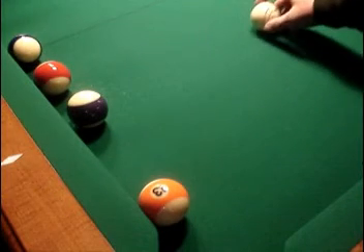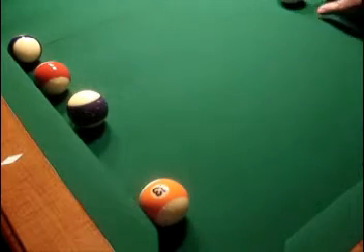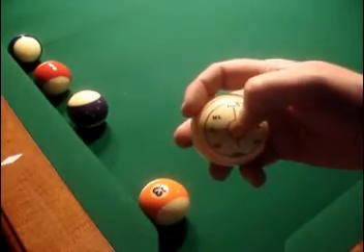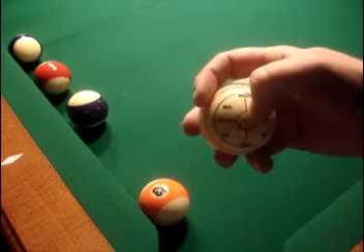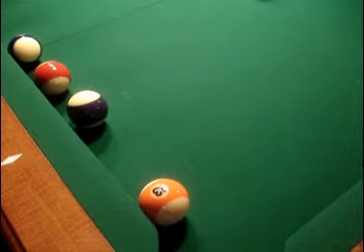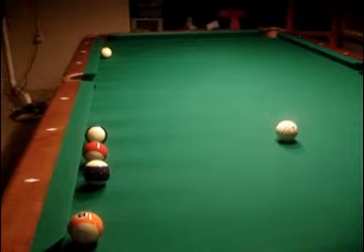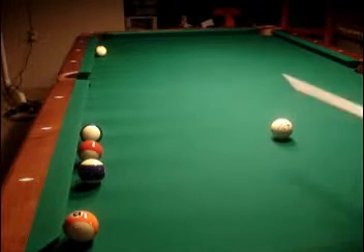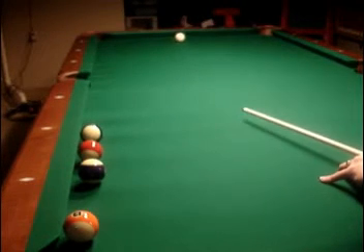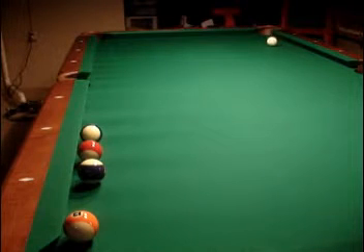So what I'm going to do in this first one is use just top English, just in my area here. I'm going to hit right above center. So I'm going to center my cue right there at the top of the circle and try to make the shot. And that's how you make it with running English.